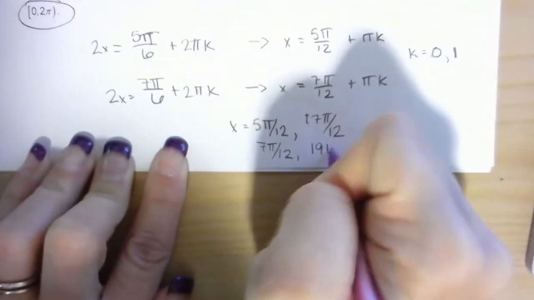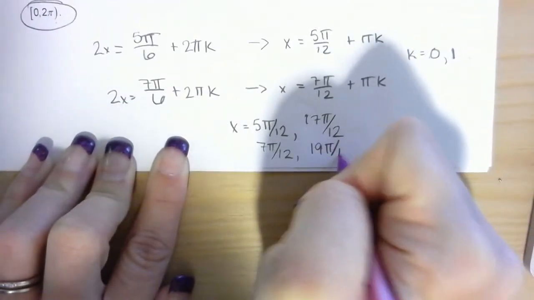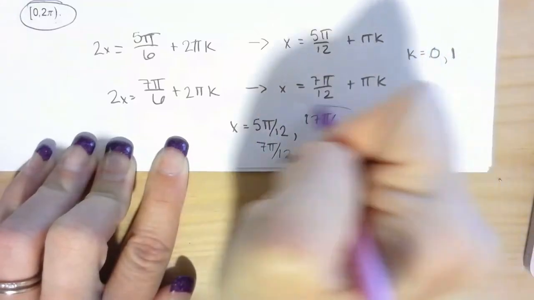And the second one, well, I plug in 0, I get 7 pi over 12. And if I plug in 1 for k here, I get 19 pi over 12. And these are my solutions.